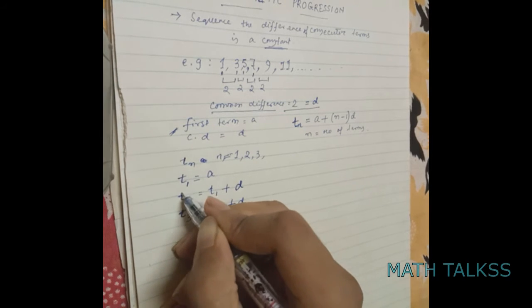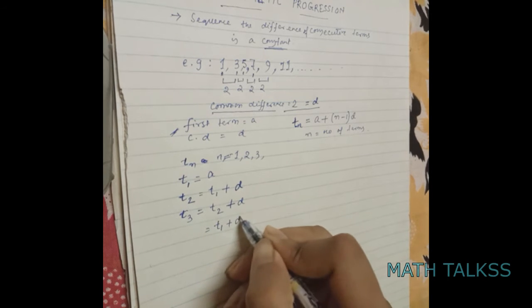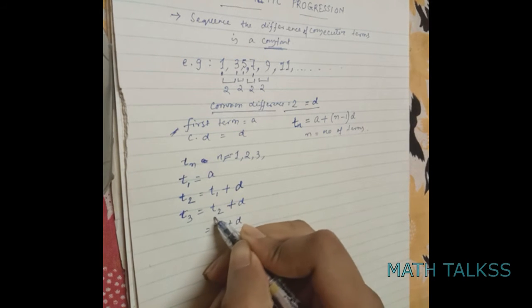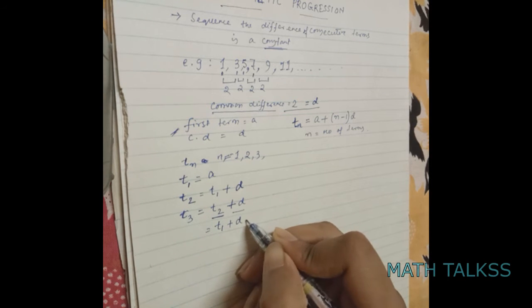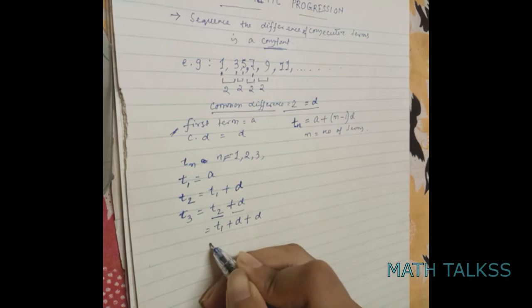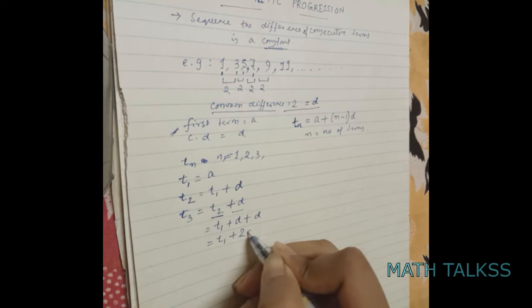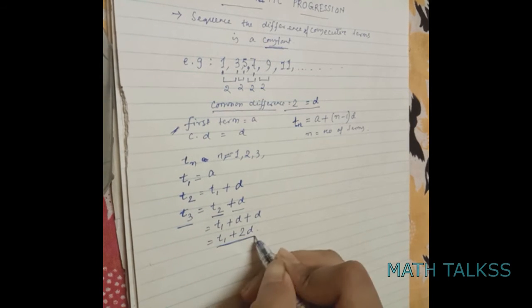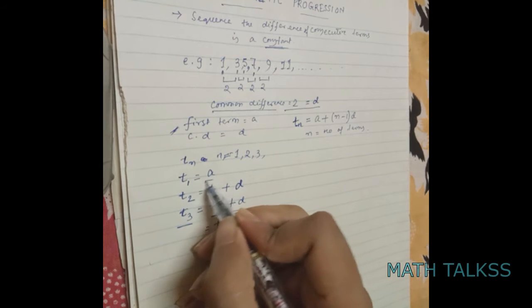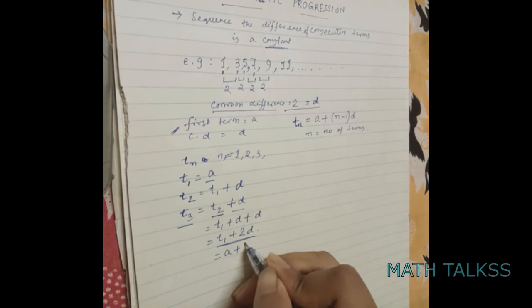But here we have T2 is equal to T1 plus d, so replacing T2, we write T1 plus d plus d, which is T1 plus 2d. So T3 is equal to T1 plus 2d, and since T1 is equal to a, T3 is a plus 2d.